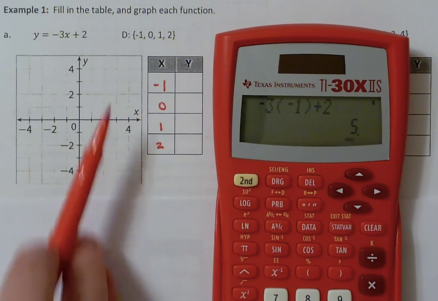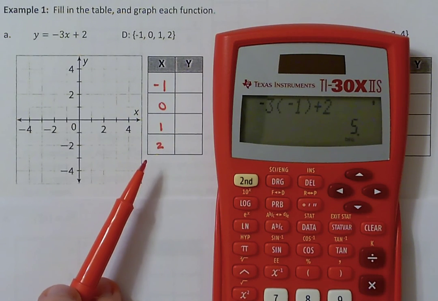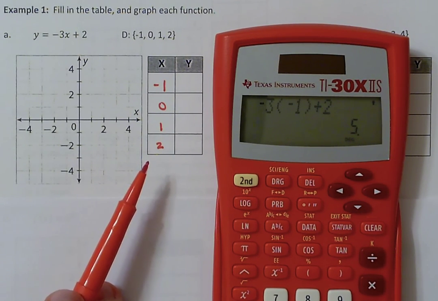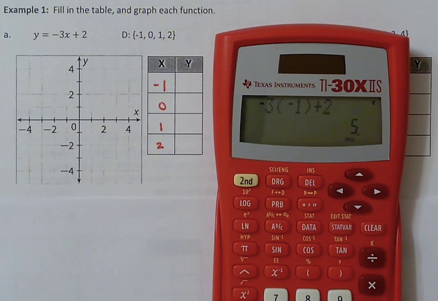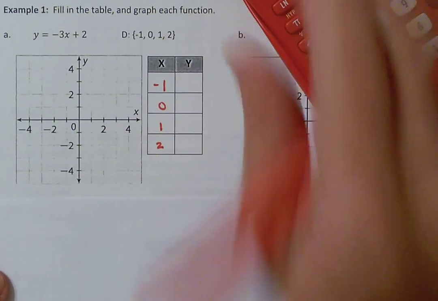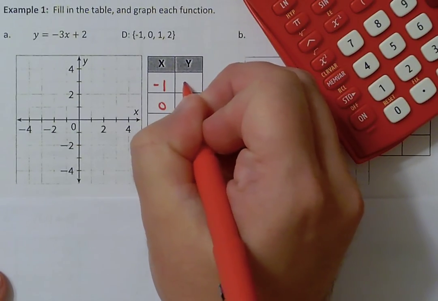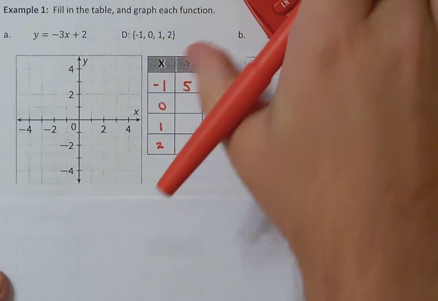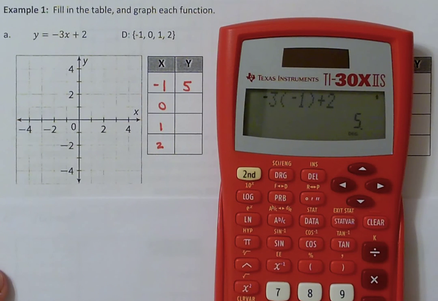So we're going to plug all these values in for x, like we did with section 3.3 when we took our reasonable domain to figure out our reasonable range. So we're going to plug in all the domain values to figure out what we get. Now, our first one here, when I plug in negative 1, we get 5. So that means my y value is going to be 5. And then we're just going to keep doing that throughout the rest of the table.